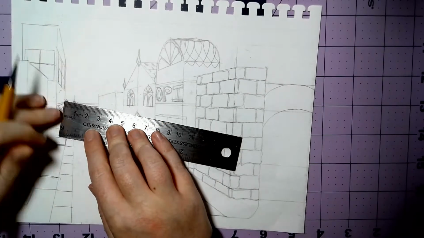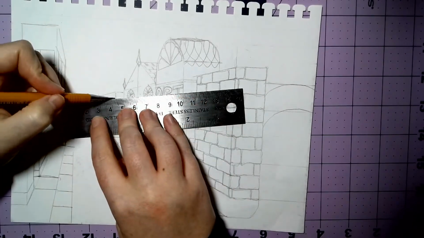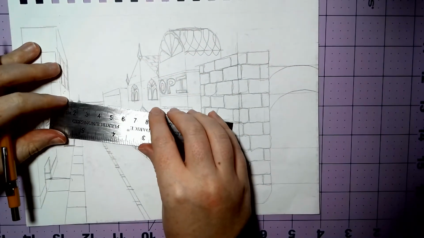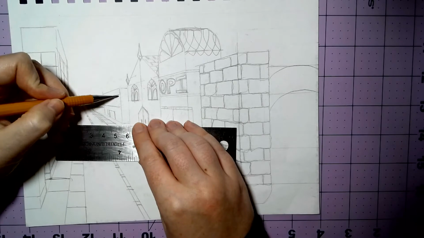So really what you see here is maybe still just kind of a median point, and I will continue to add things and fill out details as I go along.